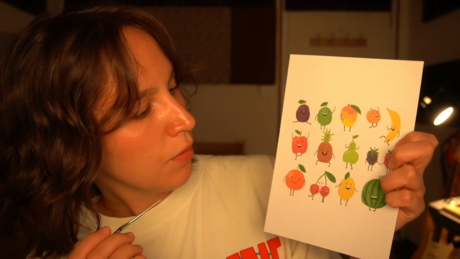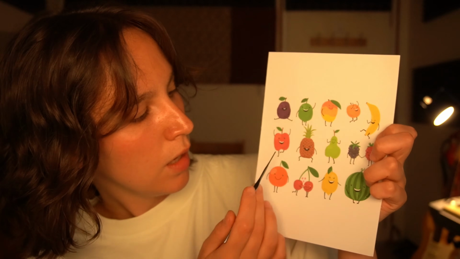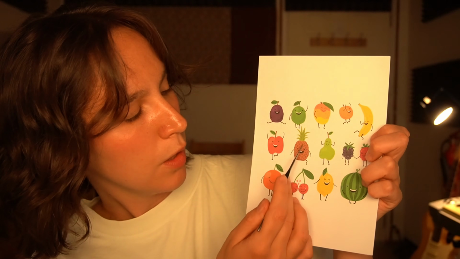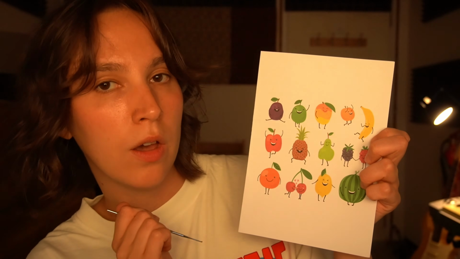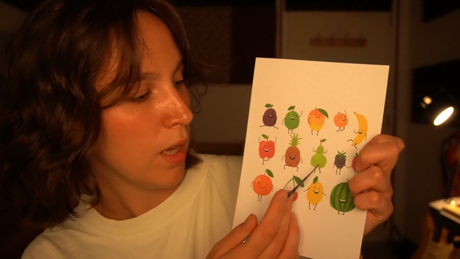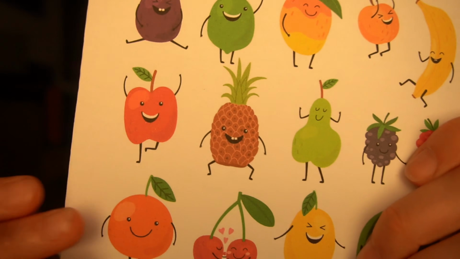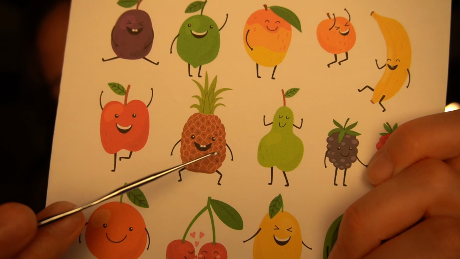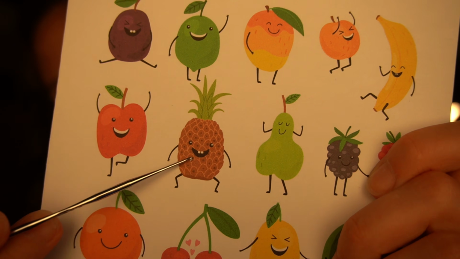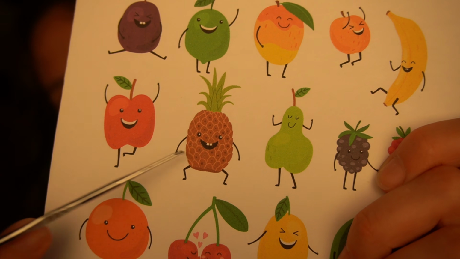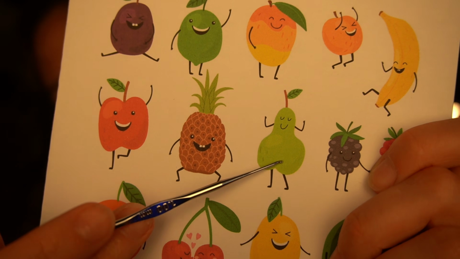Now, if, let's say, the apple, the pineapple, and the pear are a trio of friends, which one do you think is the odd one out? Which one do you think the other two don't actually spend as much time with or include as much? Which one do you think gets left out?